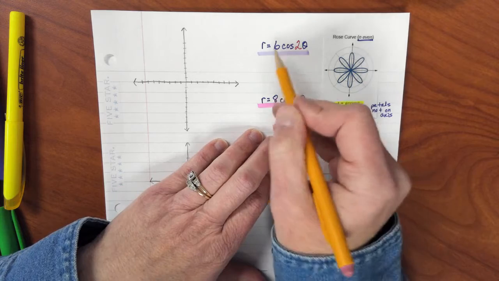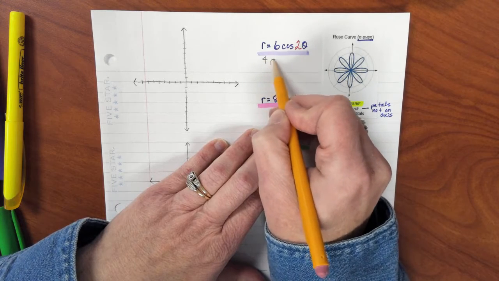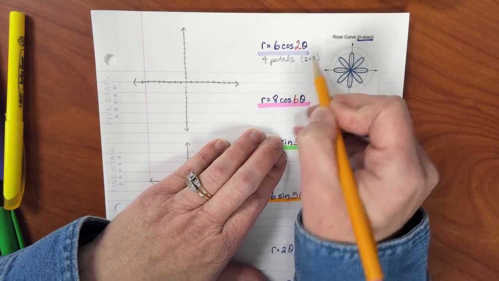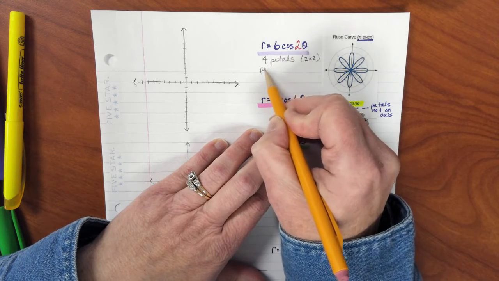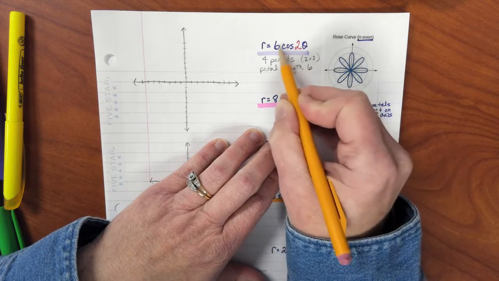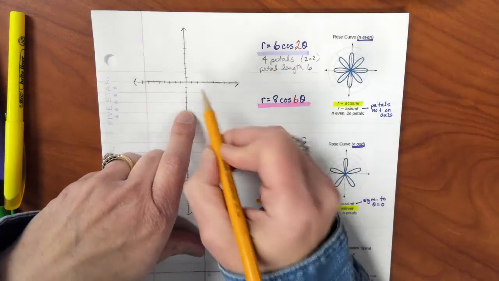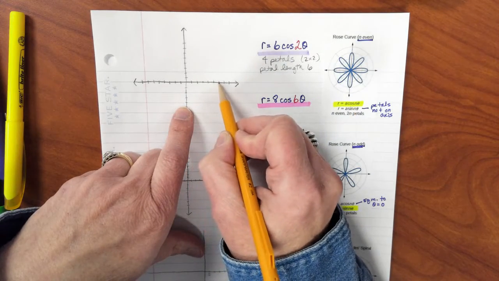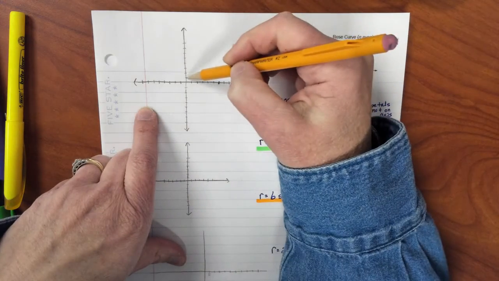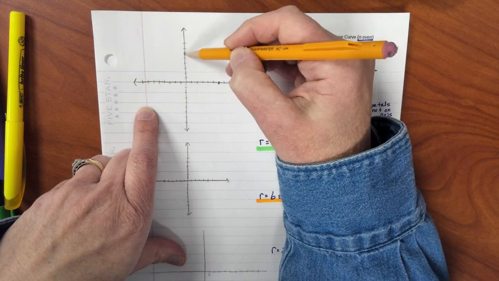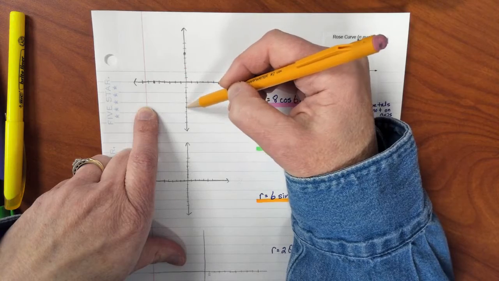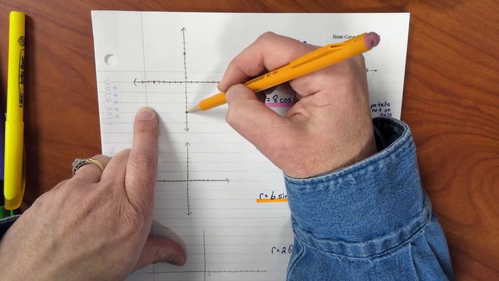So here you're going to have 4 petals because you have 2 times 2, and the petal length is going to be 6. So if we go out 1, 2, 3, 4, 5, 6, and I have 4 petals, that's pretty easy.